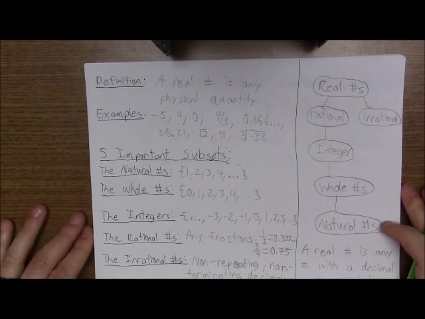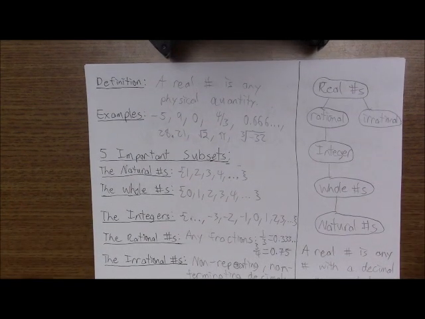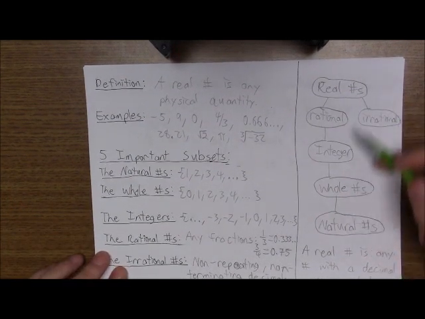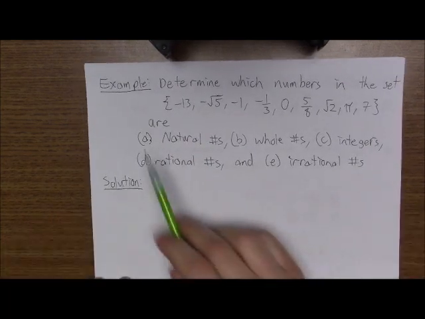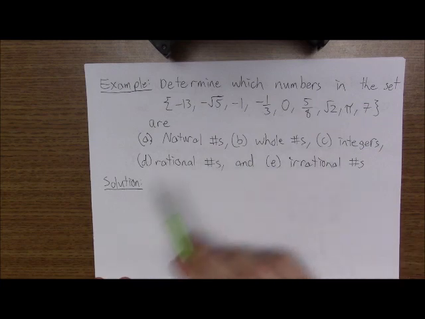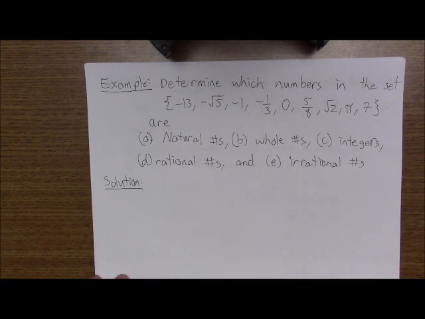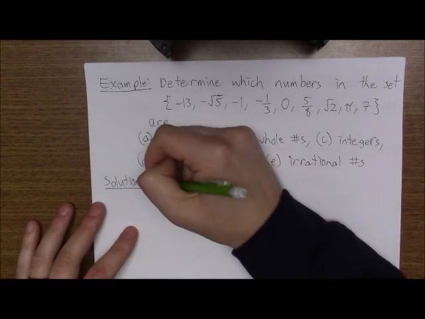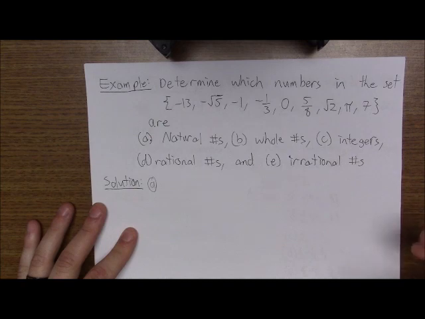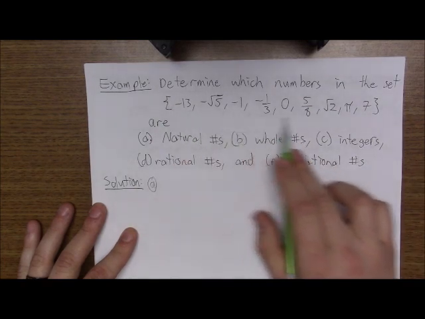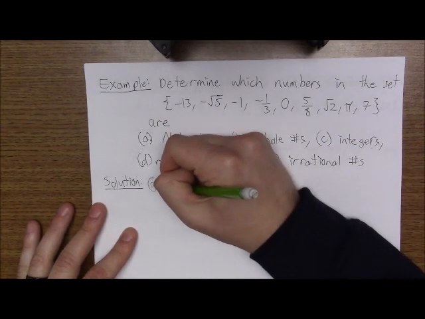Now, as far as classifying numbers goes, this chart can be really helpful. For example, considering this set of numbers, let's try to determine which numbers in this set are natural numbers, whole numbers, integers, rational numbers, and irrational numbers. Well, the natural numbers are all the positive integers. The only positive integer we see here is 7.